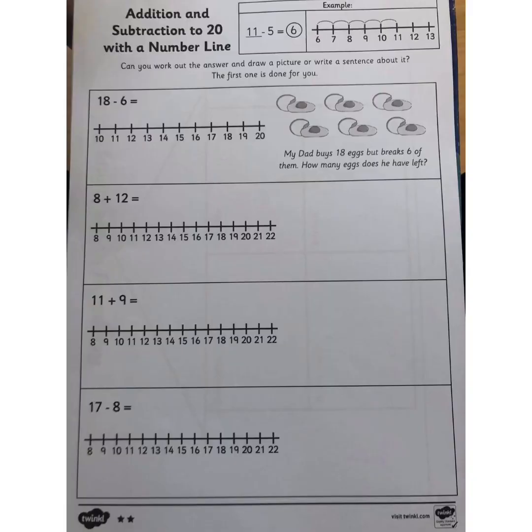And then we've been practicing our number lines. So you've been learning how to write on a number line. We're going to practice using it to do addition and subtraction. It means plus or minus or take away. So I have a very good example up here. Here's a number line and it says, my dad buys 18 eggs, but he breaks 6 of them. How many does he have left? So what do we need to do?